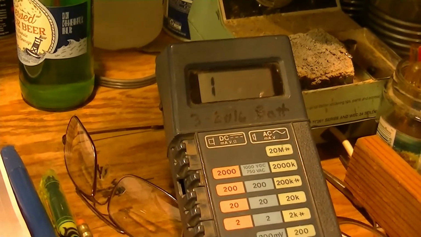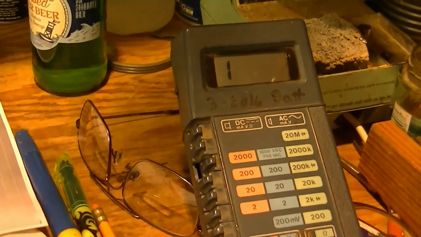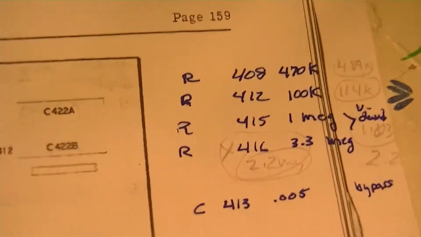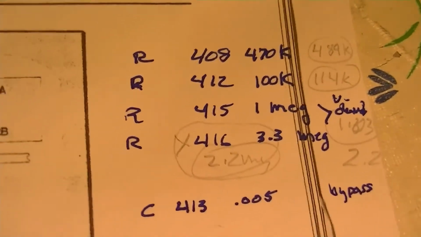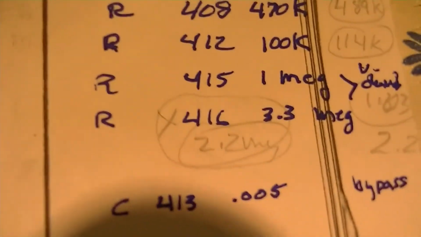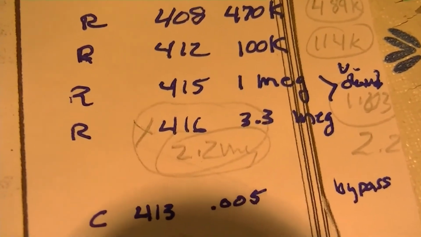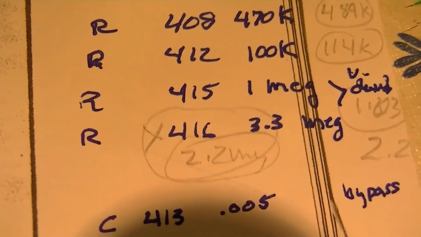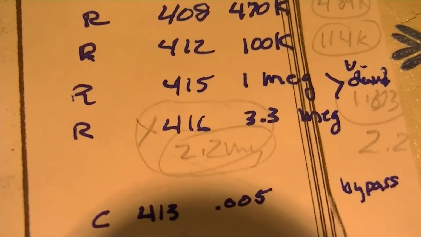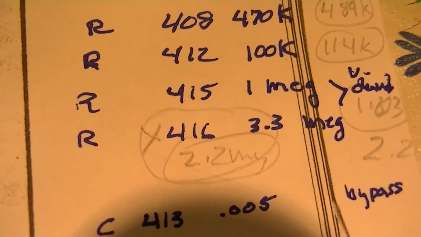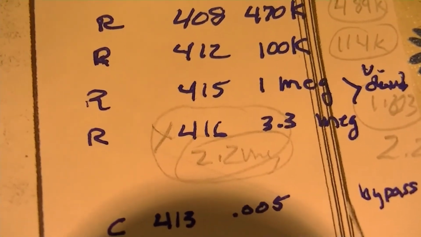Okay, we've used our digital multimeter and we've measured the values of the resistors in the RF driver board and the IF circuit board. Most of the resistors are pretty close, but this one resistor is supposed to be a 3.3 meg, and it's a 2.2 meg. So that's 33 1/3%. It's 1 whole meg off. So it's 1/3 lower than it ought to be. And guess where that is?